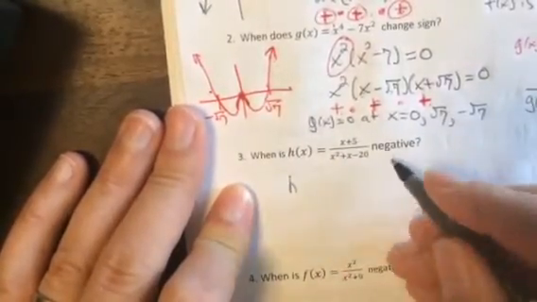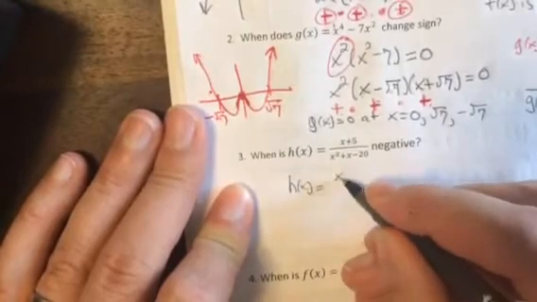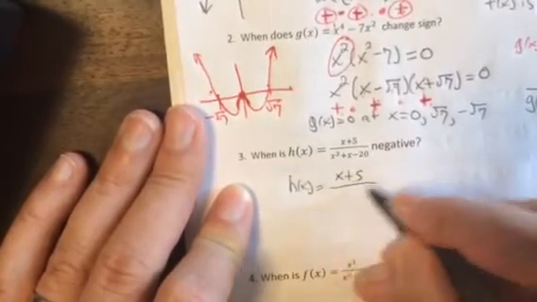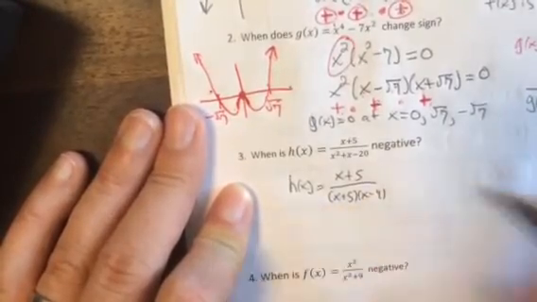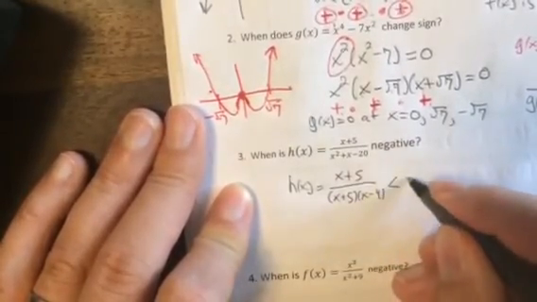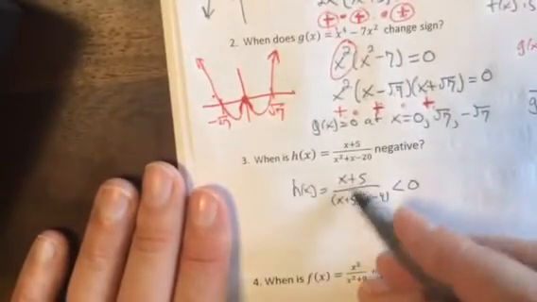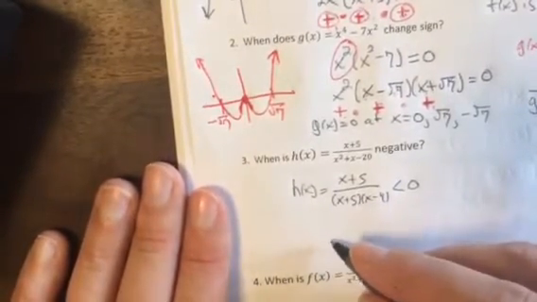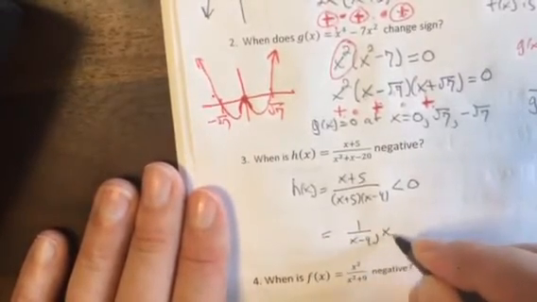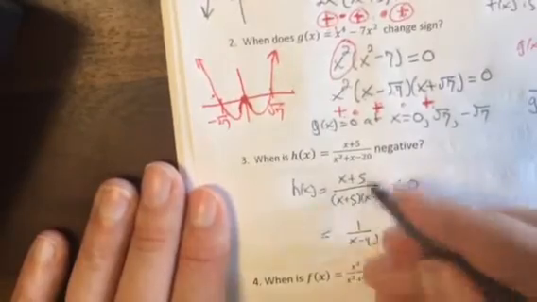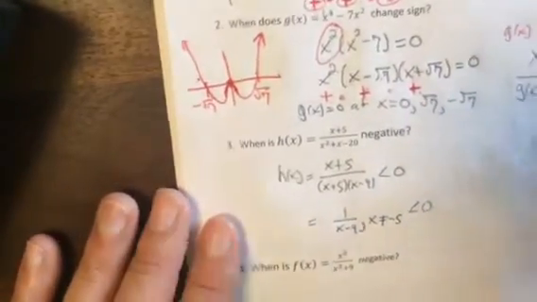Again, we want to see where this is negative. So I'm going to rewrite this by factoring the denominator. x plus 5 times x minus 4. And I want to know where this is less than 0. Notice that this could cancel out. I could say that this is also equal to 1 over x minus 4 as long as x doesn't equal negative 5, because there's a hole there. So I want to see where this is less than 0.